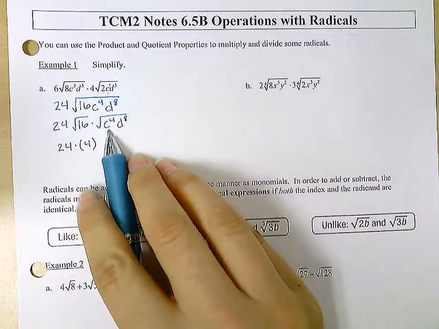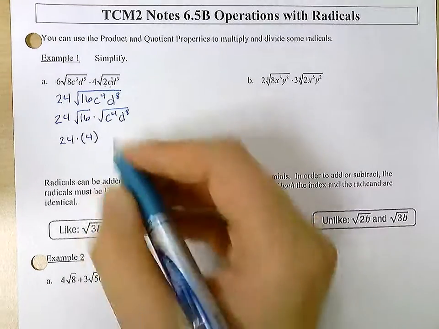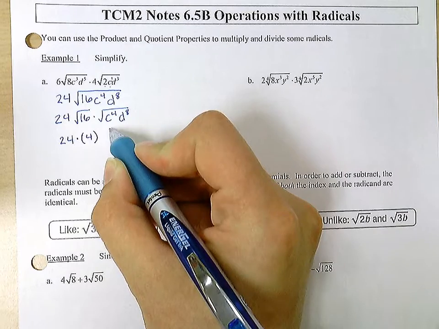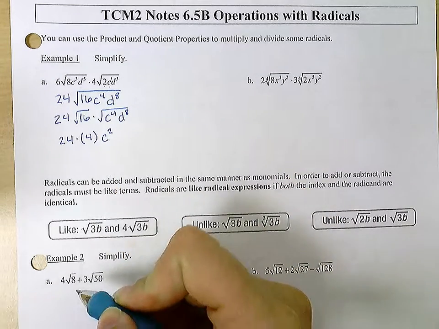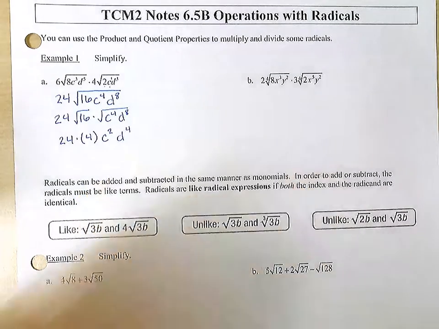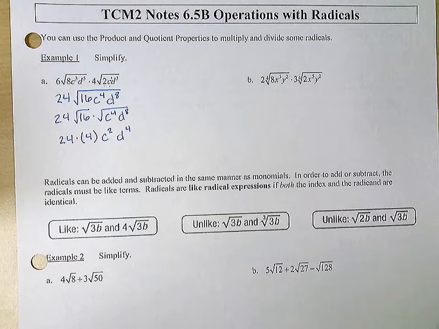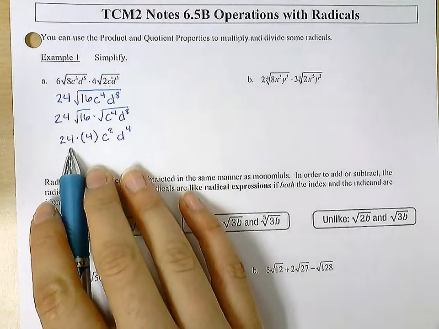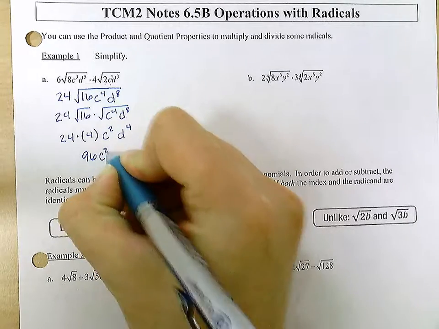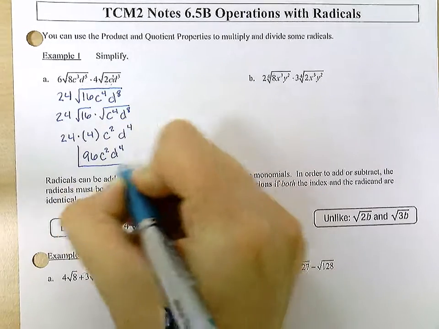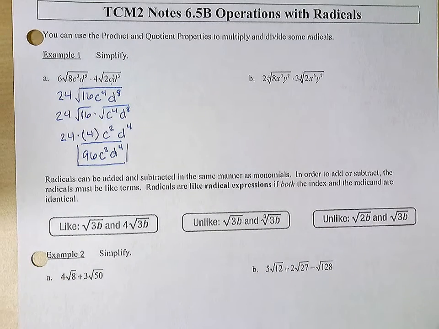And if I have the square root of c to the 4th, what do I end up with? C squared, yeah. And square root of d to the 8th is d to the 4th. So I can multiply 24 times 4 to get 96. Then I have c squared and d to the 4th. So again, all we're doing is simplifying these radicals with different operations involved. We just have one extra step. We have this multiplication first and then simplify your radical from there.